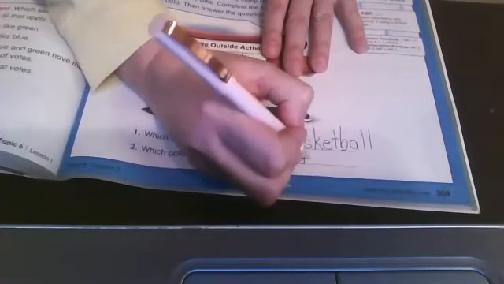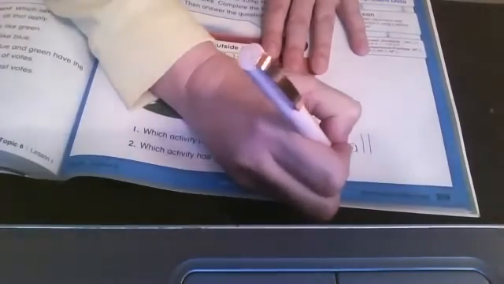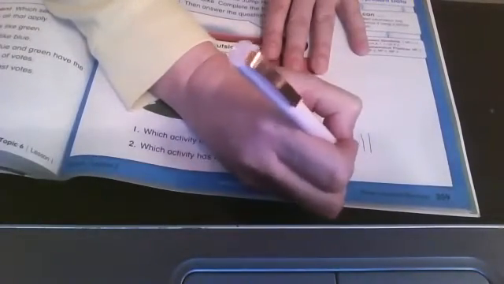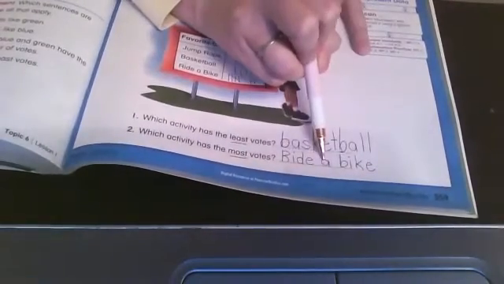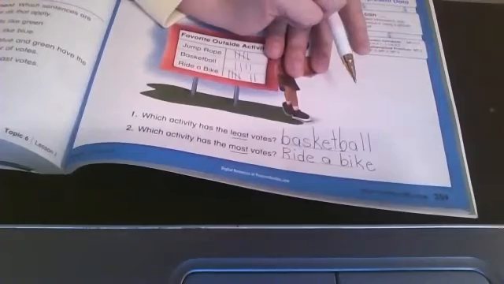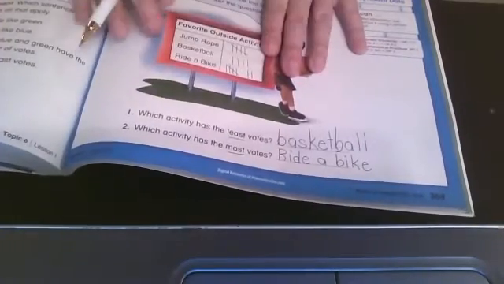Ride. I'm noticing that I says its name, so it needs a magic E at the end. Ride a bike. Oh, there's another long I. That also needs a silent E at the end, right? Ride a bike. Okay.